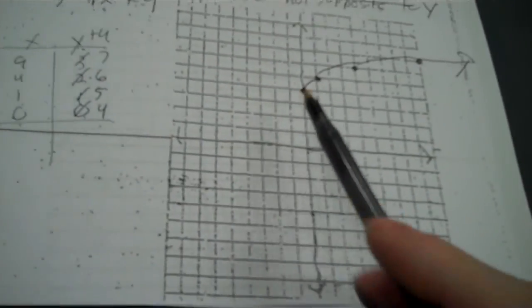1, 5. 4, 6. 2, 3, 4. 1, 2, 3, 4, 5, 6. 9, 7. Okay, so this time the graph has shifted up 4 units from the parent function. Okay, that's all I have to say on that. Keep those as notes so you can use them Monday when I give you your packet. Okay.